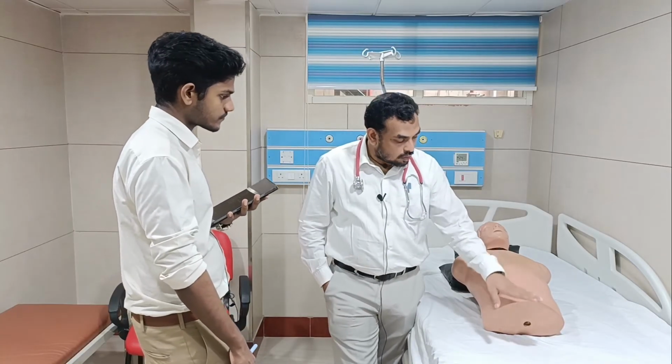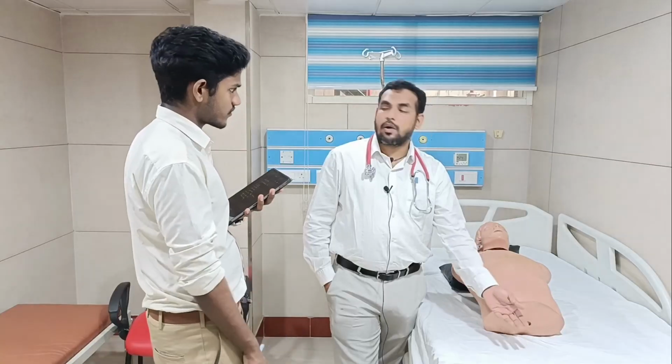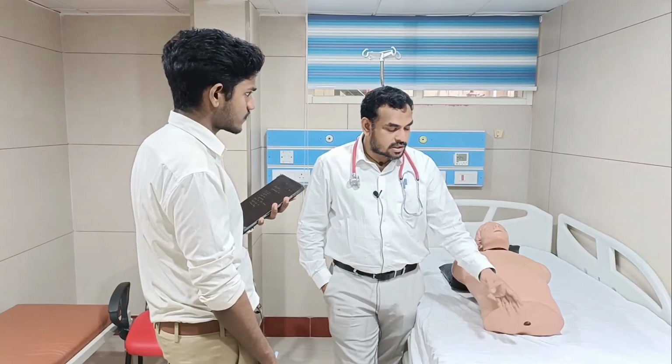Okay. And then, of course, you can look for testicular atrophy. The normal testicular size is just a bit more than 3 centimeters in all dimensions. To be very frank, 2.5 into 3 into 4. That is the normal testicular size. So you can just remember it as just more than 3 centimeters. If it is less than that, then you can consider it as testicular atrophy.